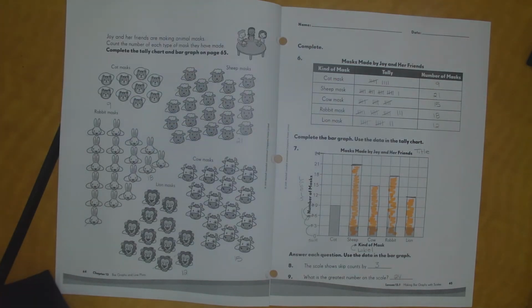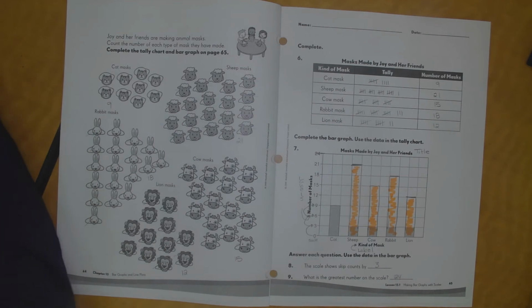So I'm going to pause the video and get turned to the next page. You can finish up if you haven't, and then we'll get started on page 66.